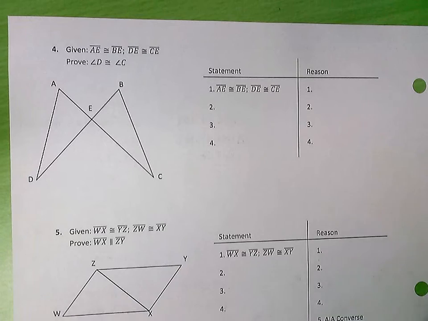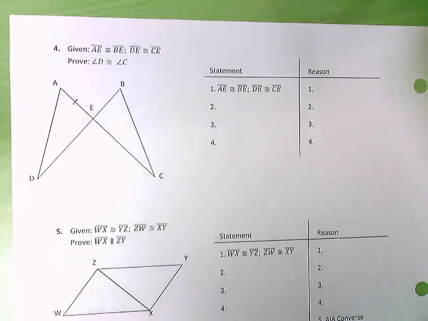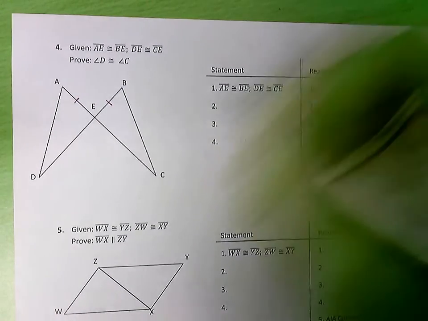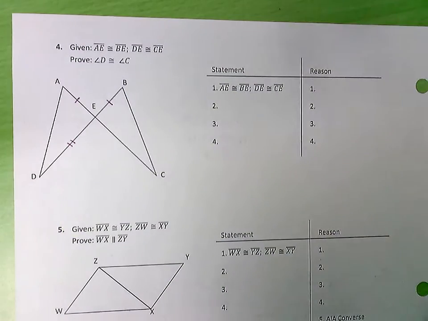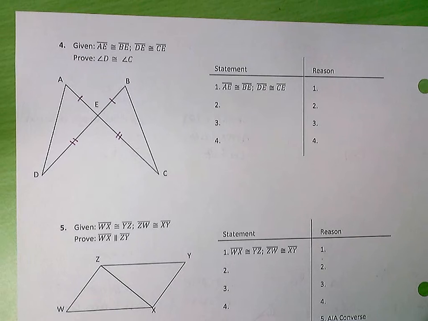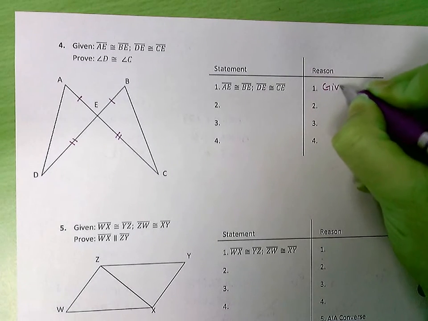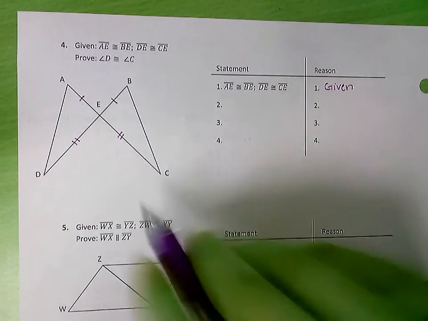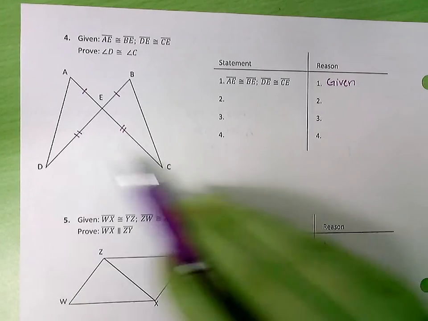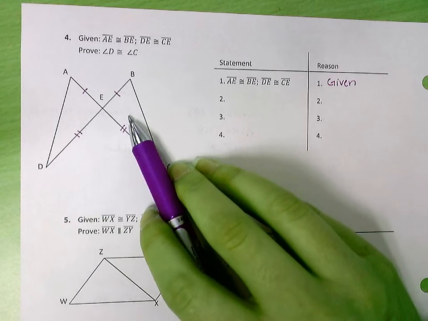On the back then, number 4, we have segment AE congruent to segment BE, and segment DE congruent to segment CE. So from my given, I need to prove angle D congruent to angle C. So first I can prove my two triangles congruent.